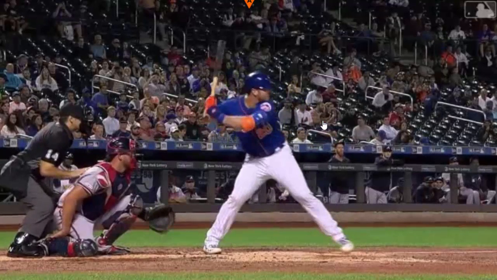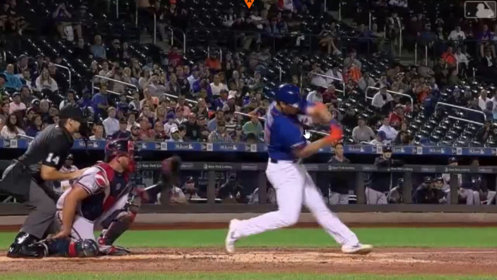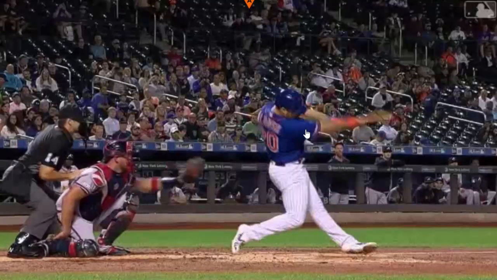I like to see him be able to manipulate this barrel a little bit better and not bend so much to get inside this ball. He can bend a little bit. We want our hitters, if they need to bend just a tad, they don't want to give up a lot.